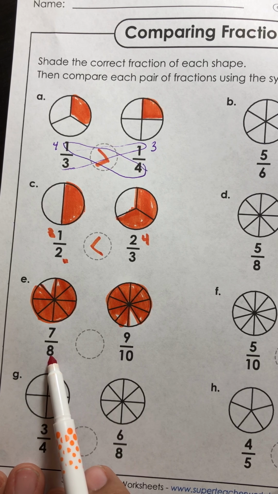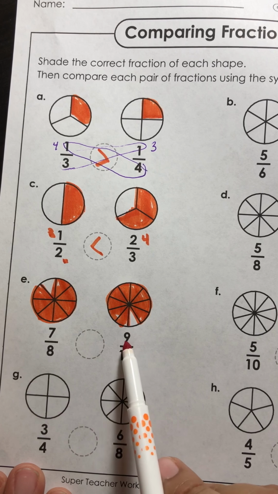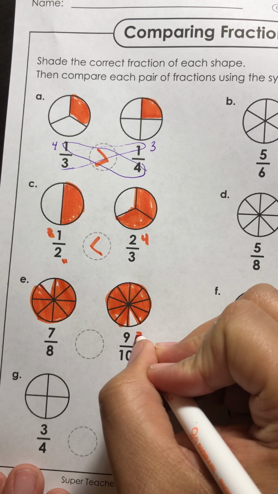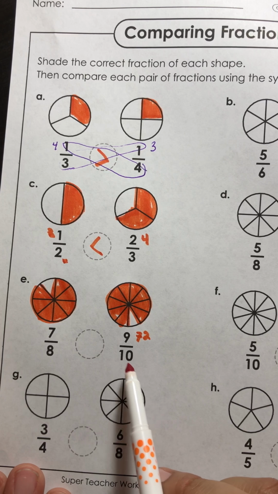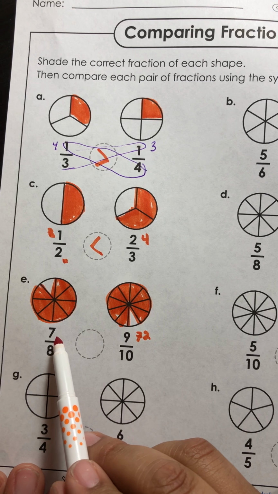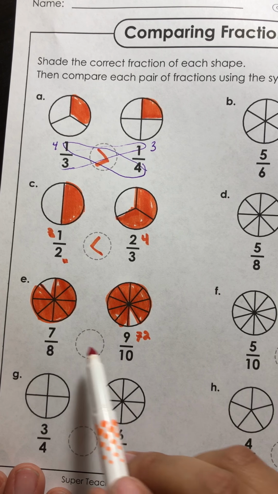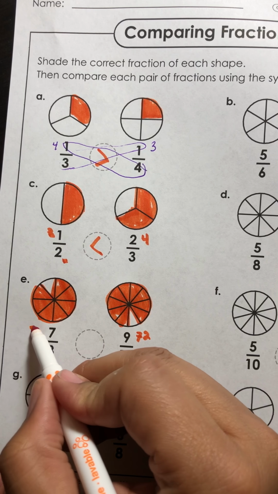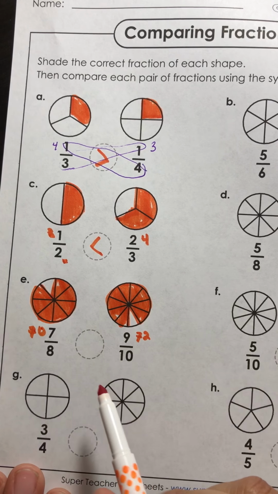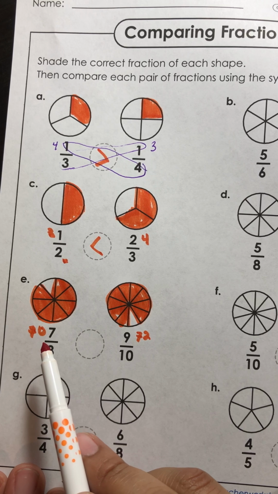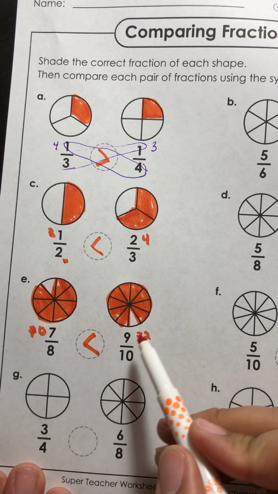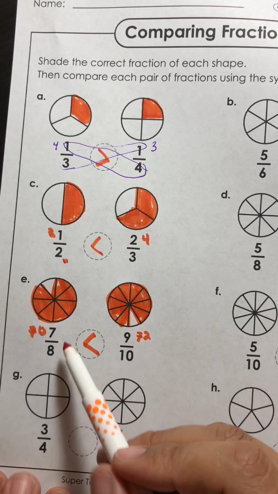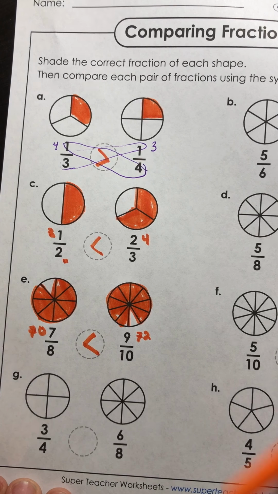I'm going to multiply up. 8 times 9 is 72. That might have been a tough one. 10 times 7, well, that's easy because 10 times any number is just that number with the 0. 70 on this side, 72 on this side. 9/10 is greater than 7/8.